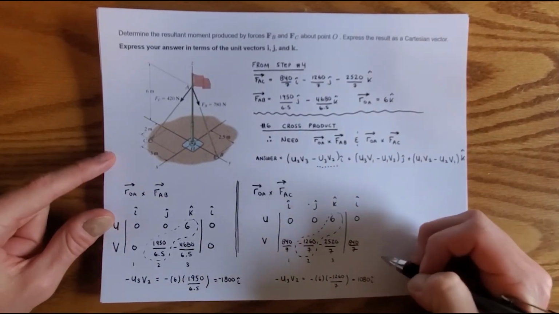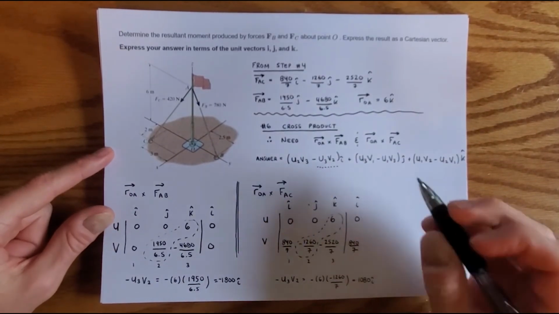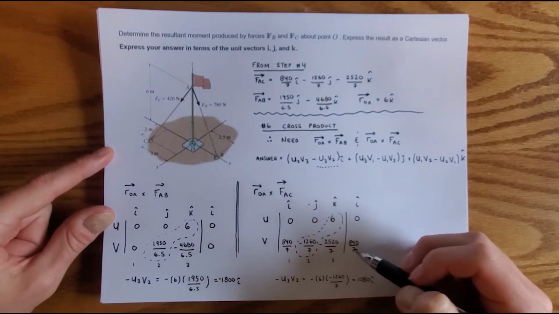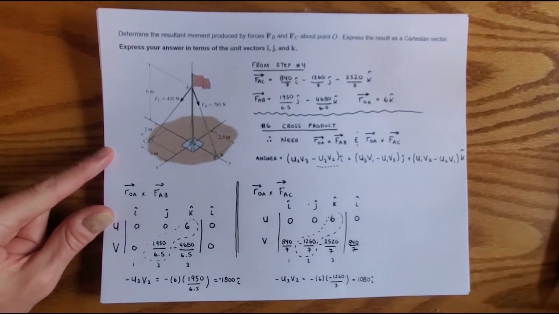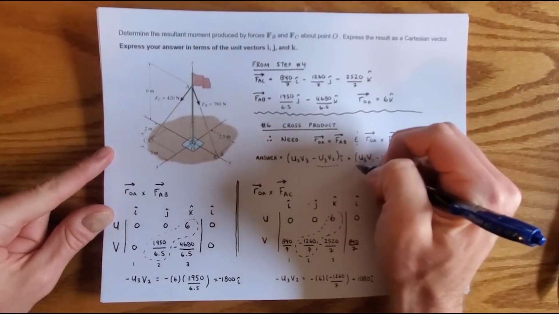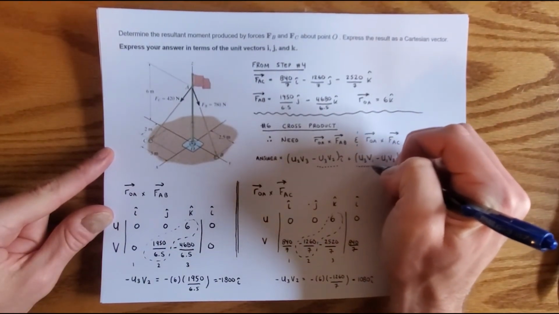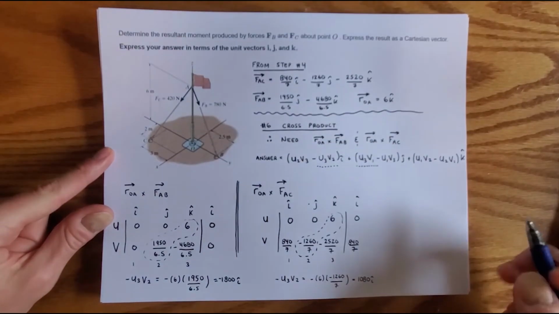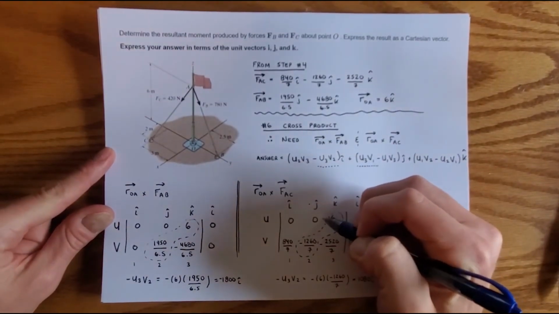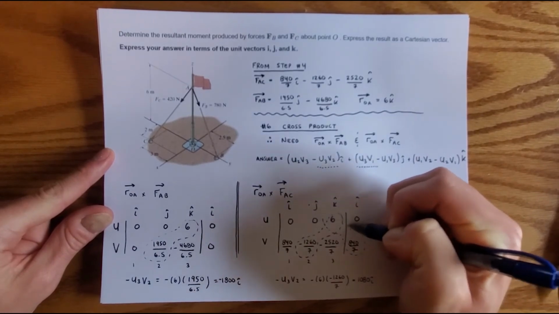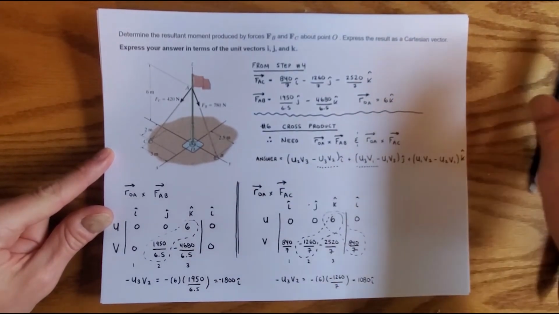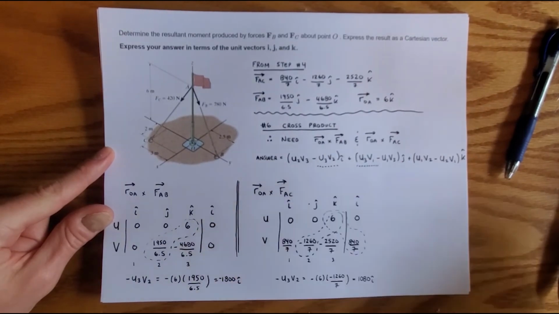The other thing that we get out of all of this is we get that 6 times 840 over 7. Well, what is that? That's u3 times v1. Well, just to make things a little bit easier to see, that would be this thing right here, u3 over v1. So if we color this little peanut in blue, we can see that it's going to be a positive value.